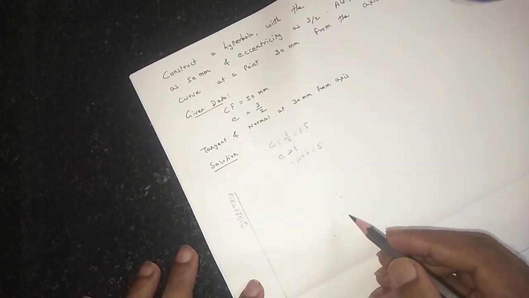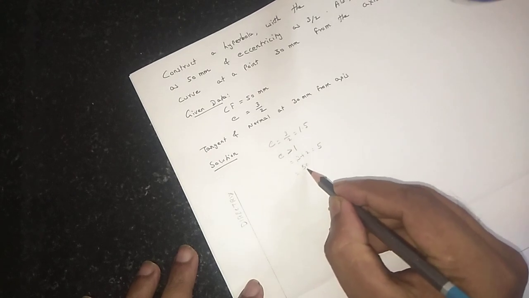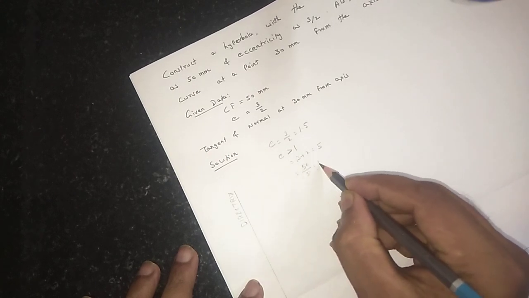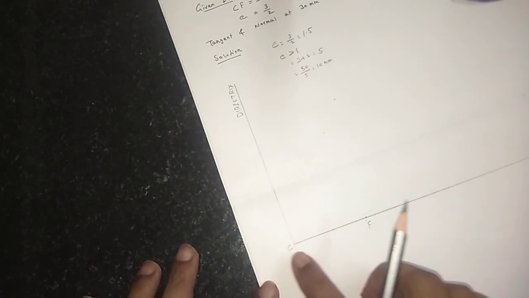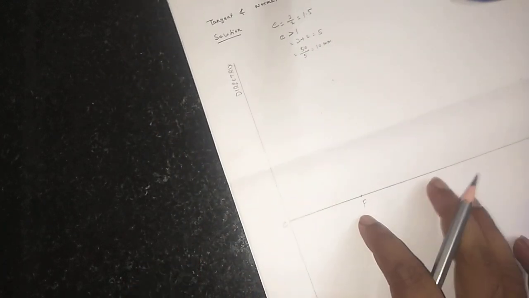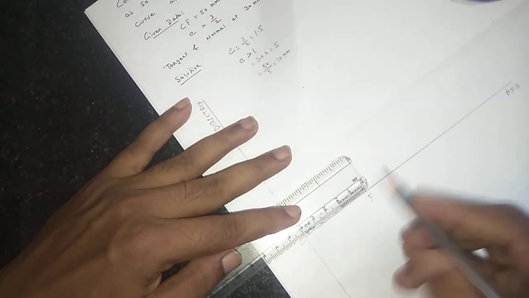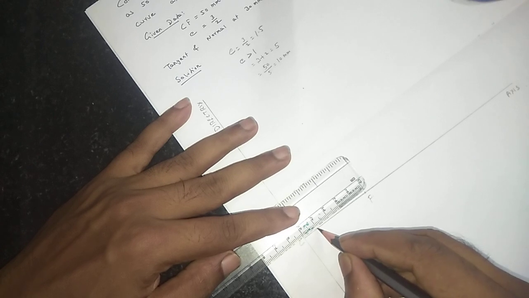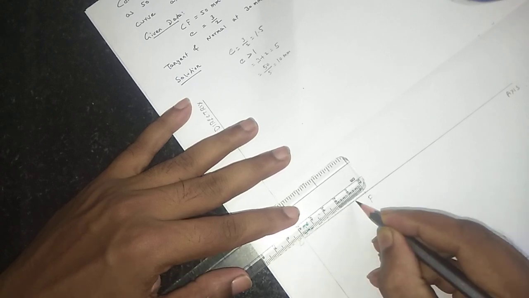So we need to divide the distance between focus and directrix into 5 equal parts. 50 divided by 5 is equal to 10 mm. So 10 mm each, we are going to divide the distance between C and F into 5 equal parts. So 1, 2, 3, 4 and 5.